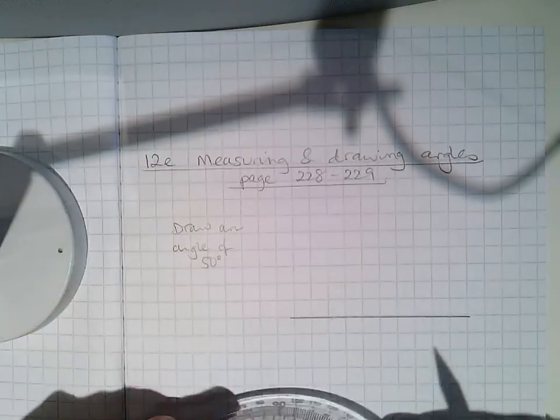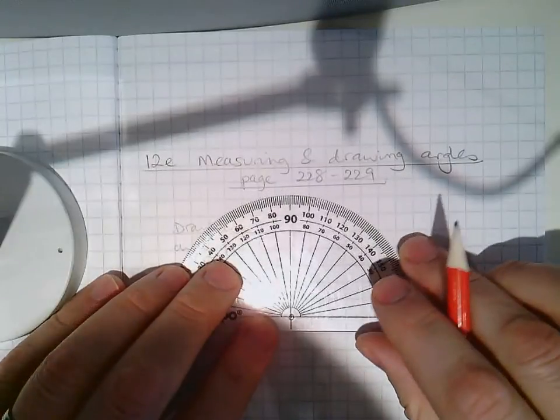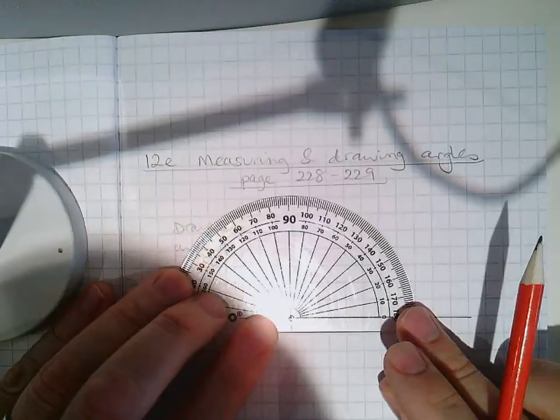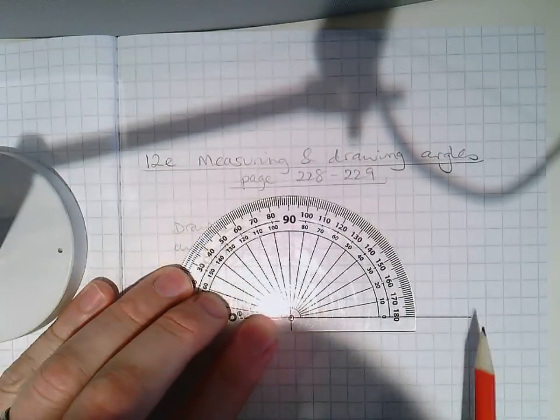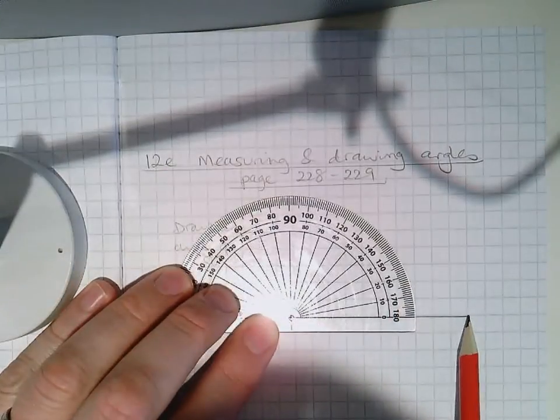Now, in order to do that, I need to place my protractor carefully on the end of the line so that the bottom line of the protractor lines up with this line here. So you can see there's a line that goes straight over where I've drawn my line.